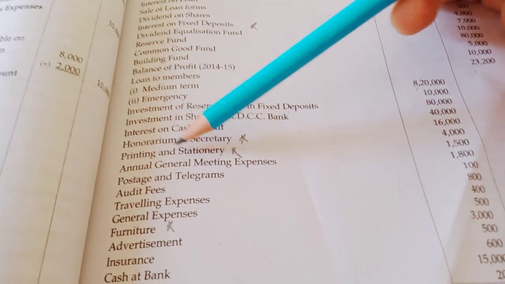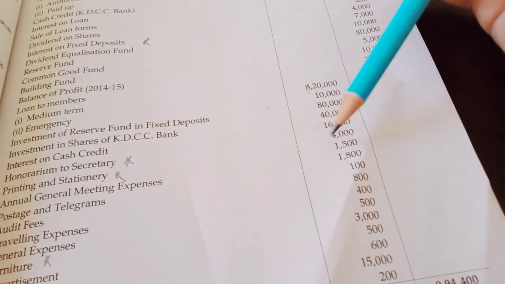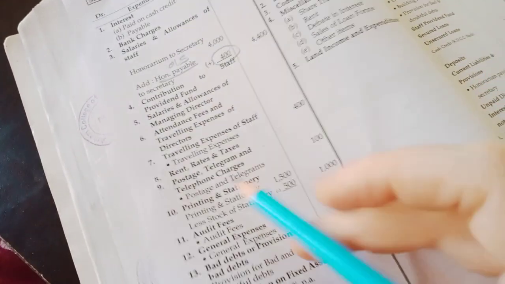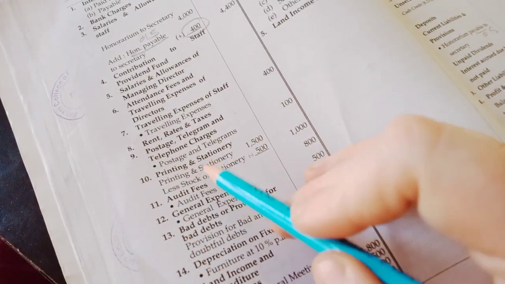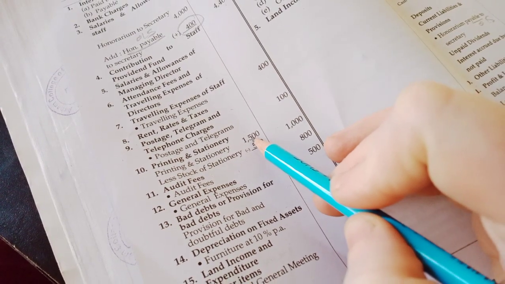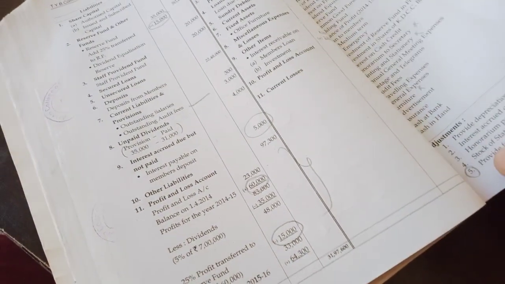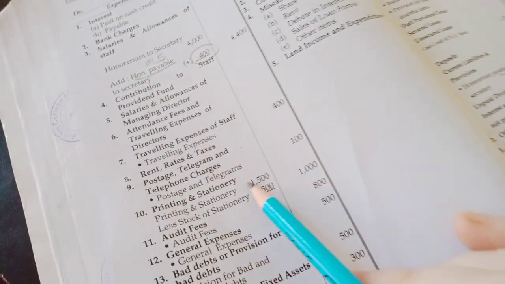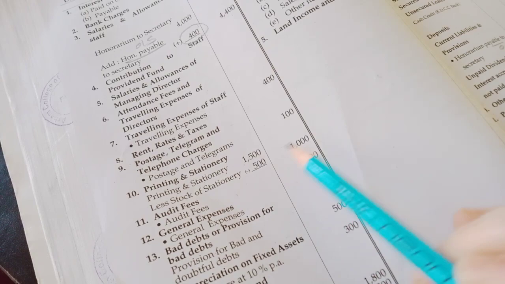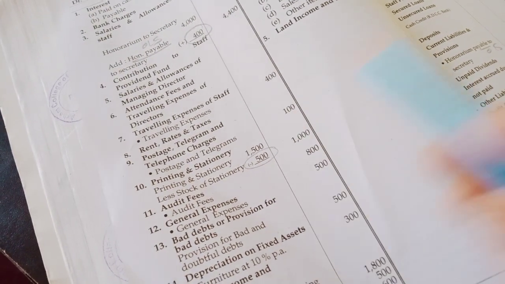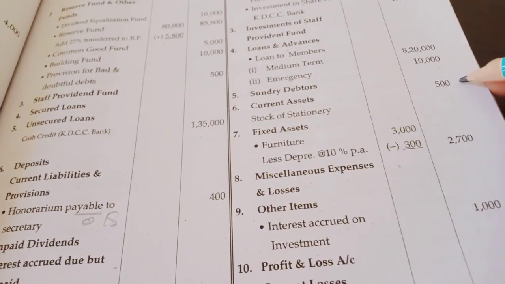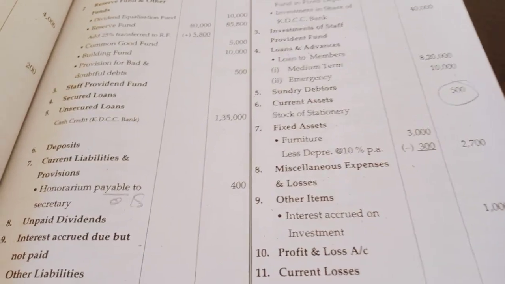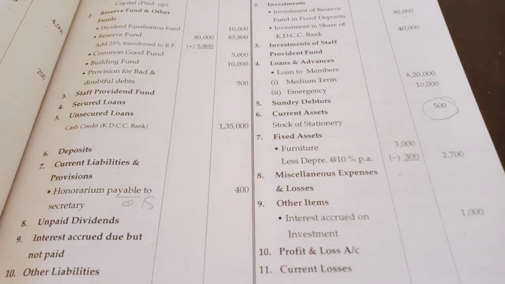Then we have printing and stationery. How much is printing and stationery? 1,500. Printing and stationery will move under the printing and stationery head. Printing and stationery 1,500, and in the adjustment it is given that closing stock of stationery as on 31st March 2016 was 500. So 1,500 less stock, that is 500, the outer column is 1,000, and this 500 is nothing but your closing stock of stationery, which will move under your current assets, that is stock of stationery 500. Clear to it? Okay.